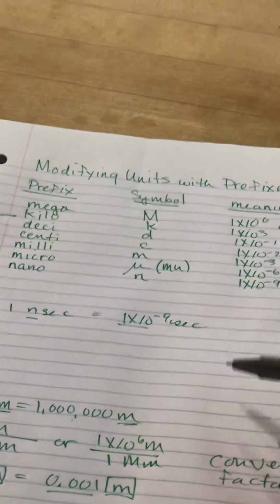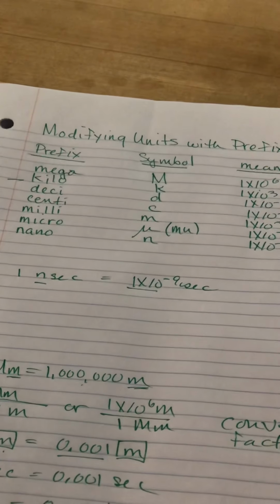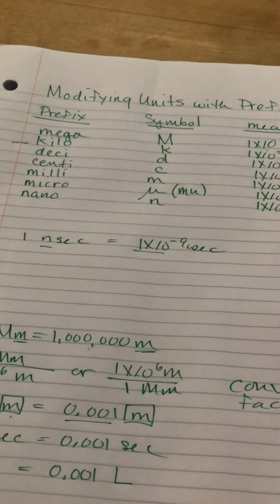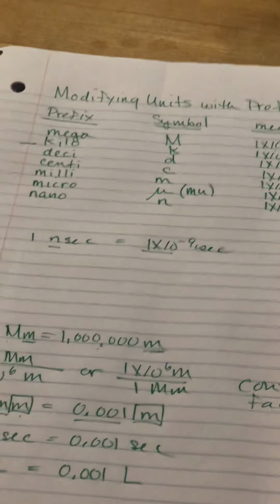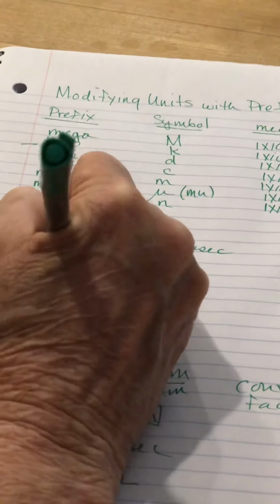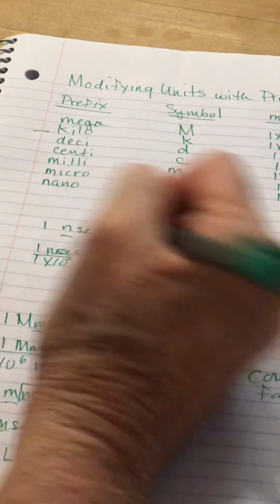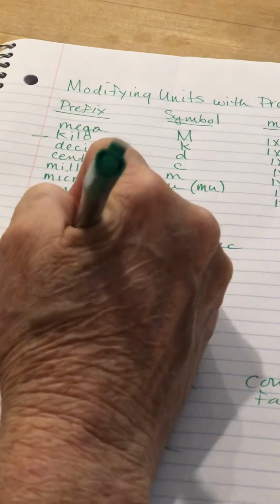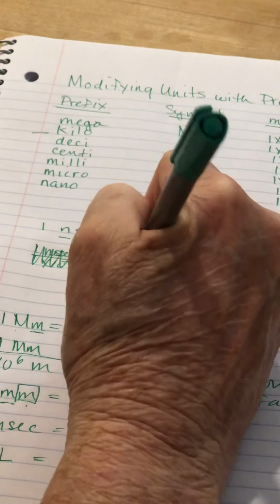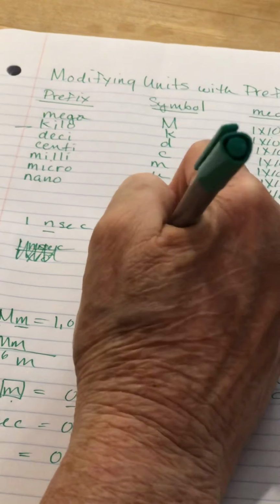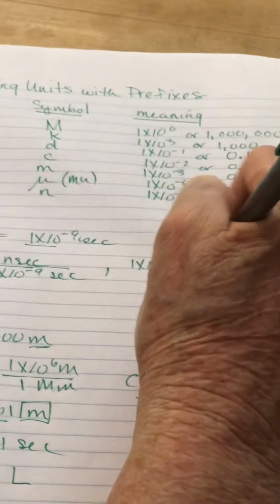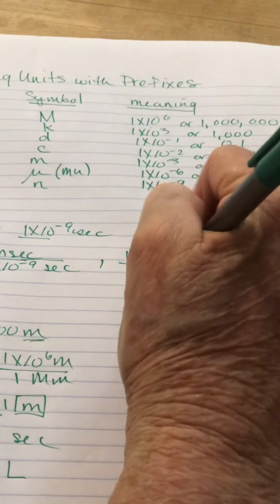Anytime you have any equality, you can make 2 conversion factors from that. It's because they're equal. It's like saying 10 dimes equals $1. Same kind of thing. So I can say 1 nanosecond over 1 times 10 to the minus 9 seconds, or 1 times 10 to the minus 9 seconds equals 1 nanosecond.